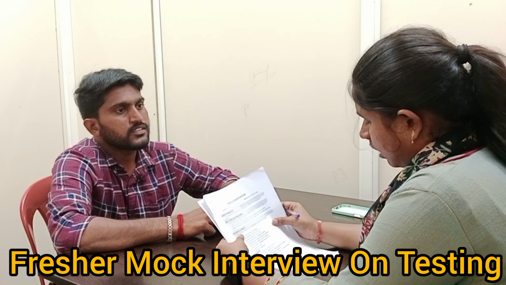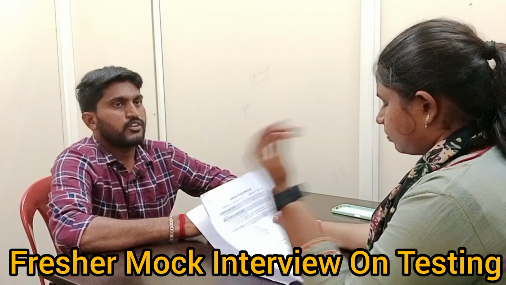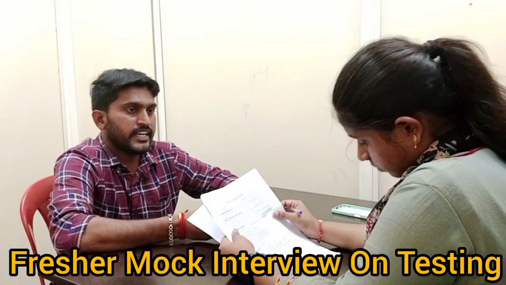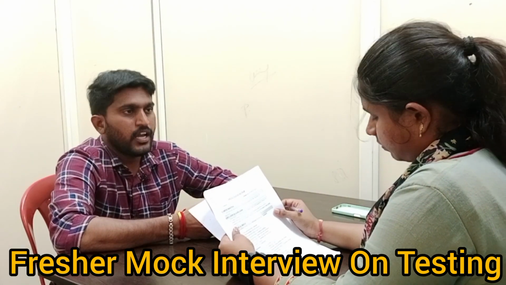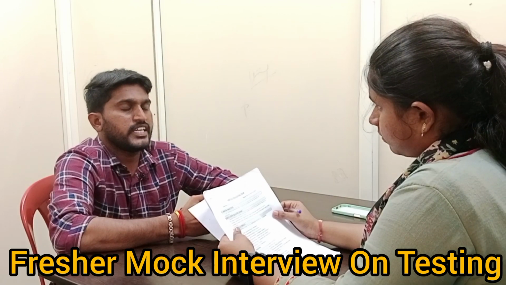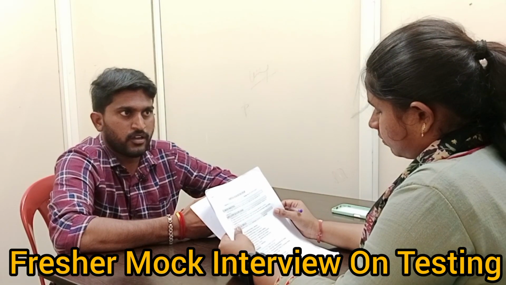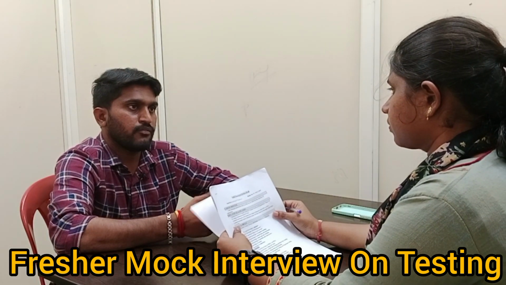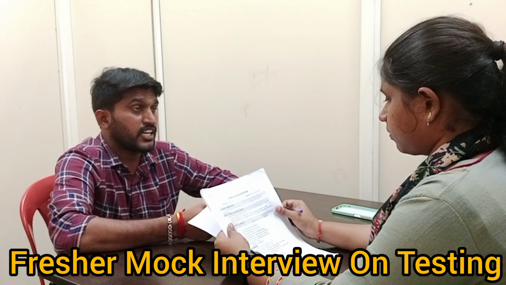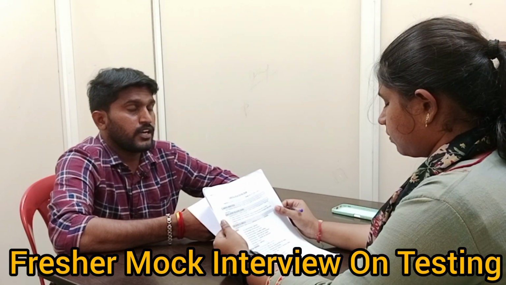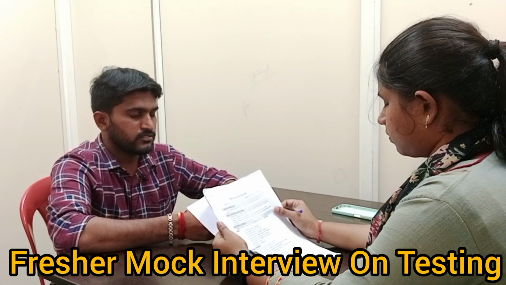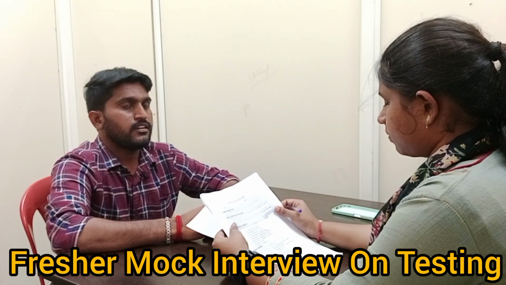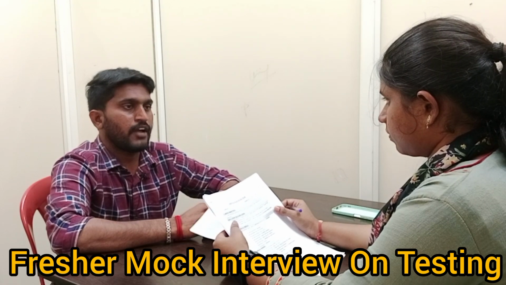Okay. Can you explain about WebDriver abstract methods? In the WebDriver interface, we have 11 methods only, like get, which is used to access the web application, and next getTitle, which is used to fetch the title of the web page. And getPageSource is used to fetch the source code of the web page. Next getCurrentUrl, and then getWindowHandle and getWindowHandles. Then manage, switchTo, and navigate methods.